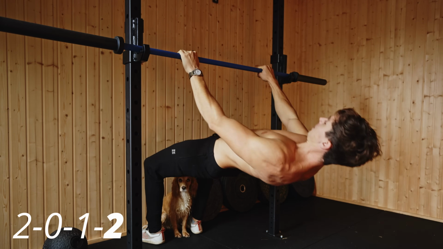However, there is no real rule here. You can kind of add pauses in wherever you want. Just think about the movement that you're trying to achieve. Think about the portions of that movement that you're struggling. Add some pauses, some extra time under tension there, and you will see improvement in those movements.